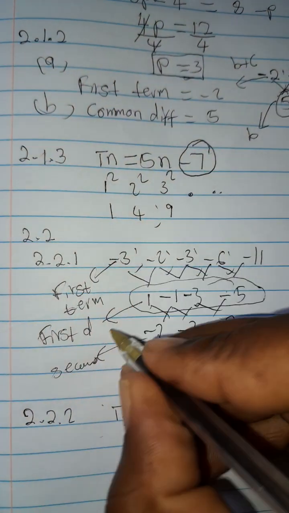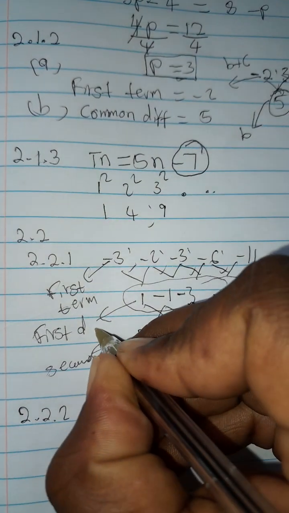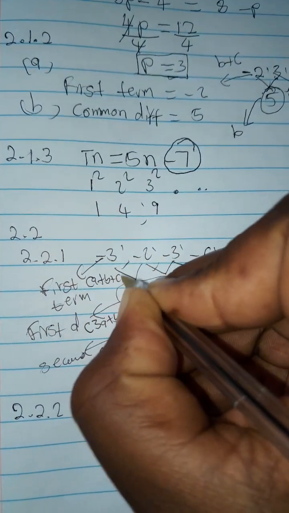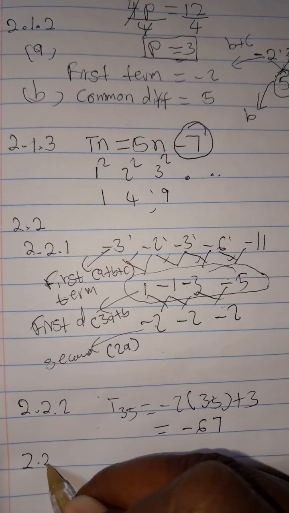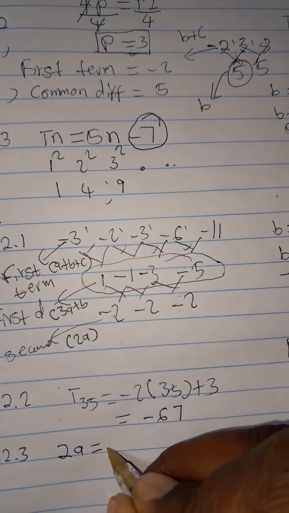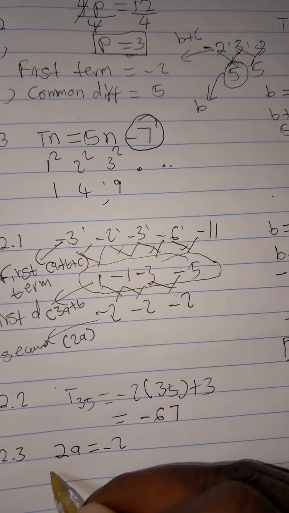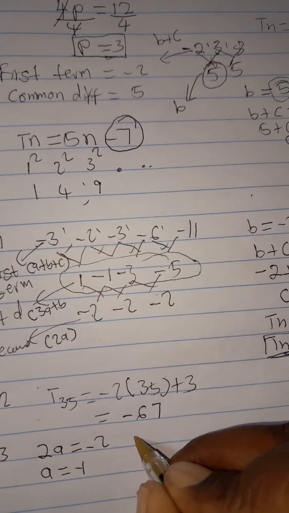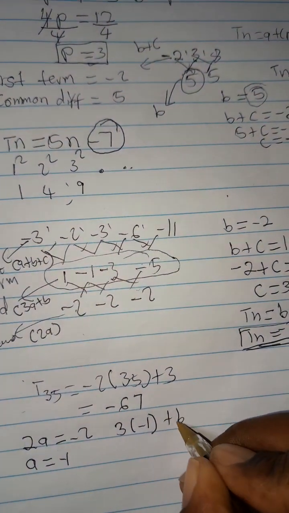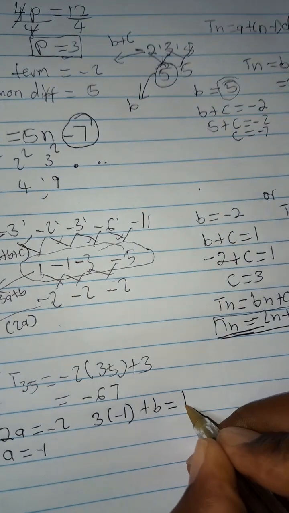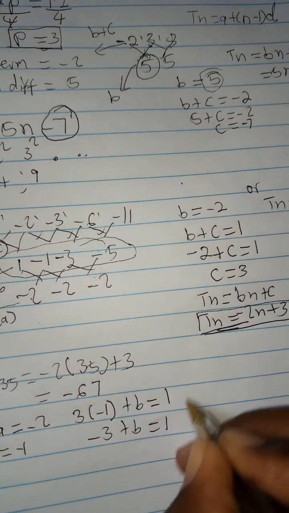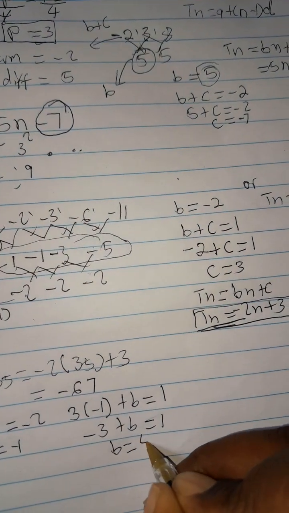Let's go back here. Remember that this is 2a, and our first difference is 3a plus b, and this is a plus b plus c. So, remember we're working at 2.2.3, we are going to say 2a, which is our second difference, equals negative 2. When you divide both sides by 2, you get a equals negative 1. So we have 3 times negative 1, plus b, which will be equal to 1. So 3 times negative 1 is negative 3, plus b equals 1. Take negative 3 to the other side, the same as 1 plus 3, which gives you 4.